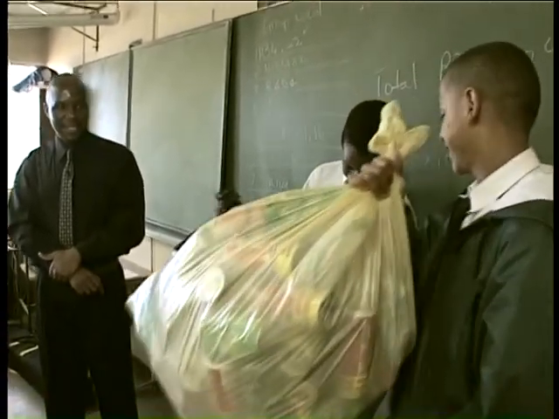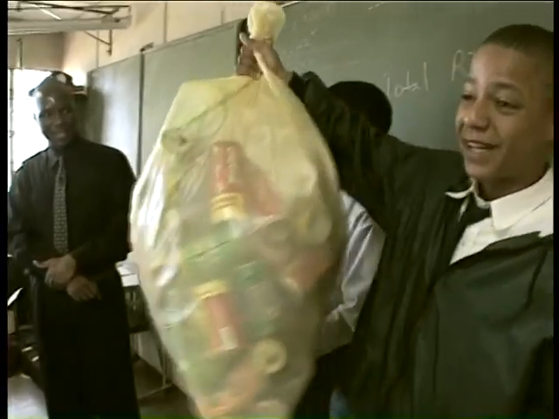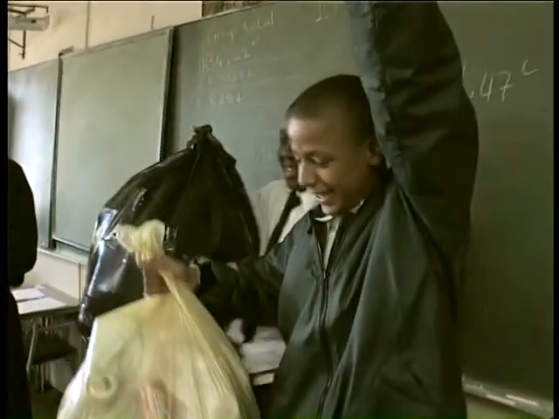In the end, the learners hand over their cans to the teacher. It's a first step in starting a recycling project at the school.